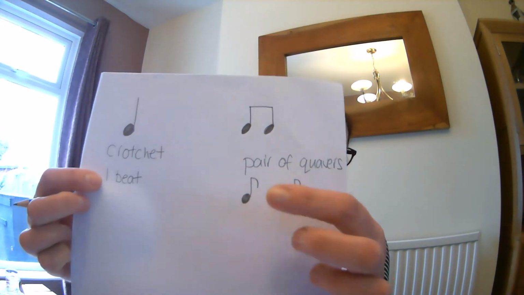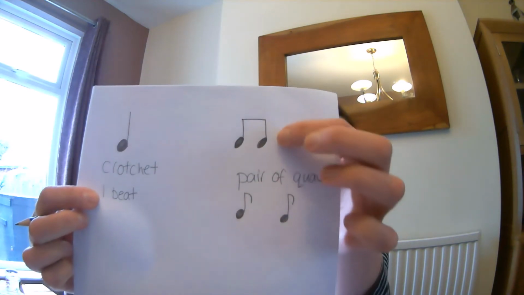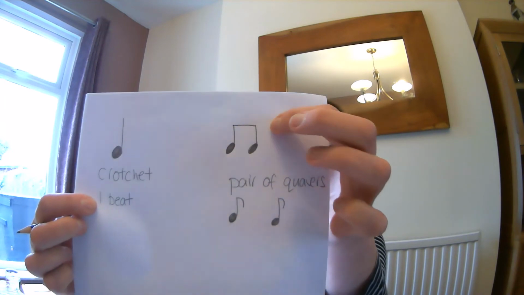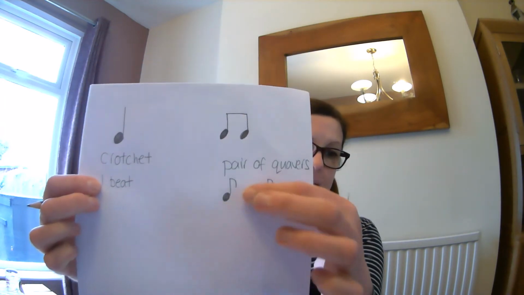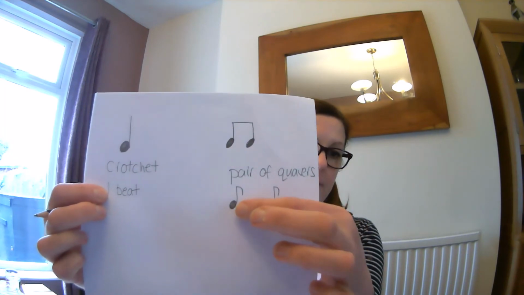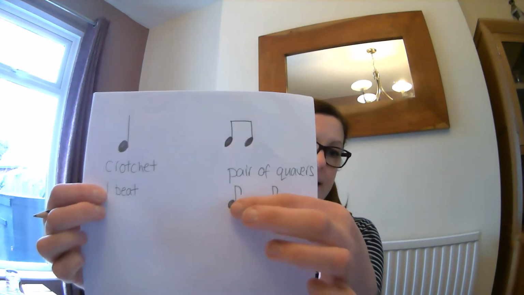Can you see them there? And there they are joined together across the top. See, they're a bit neater. Now each of these notes here lasts for half a beat. Half and half. So they are half a beat each.